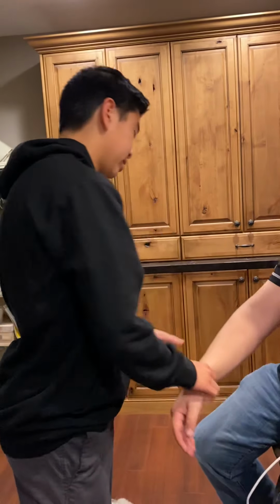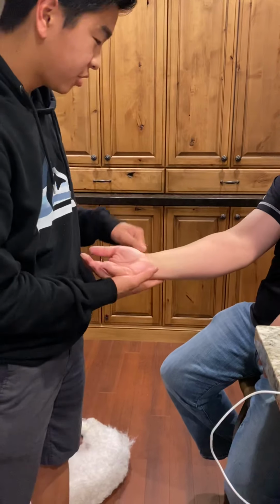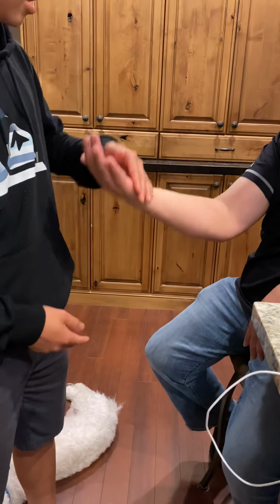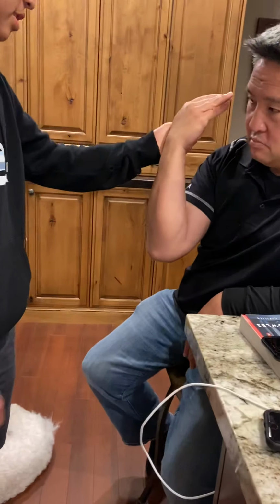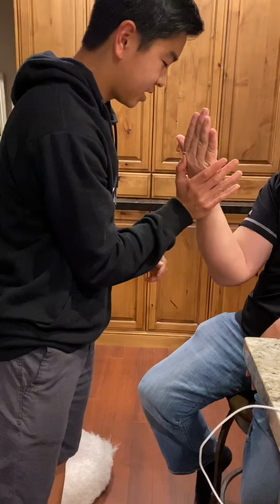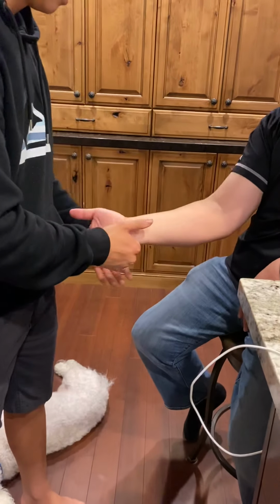So then after that, you go to resisted tests, doing all ranges of motion concentrically and eccentrically. So push against my hand, like this top hand, push against it. That's concentric flexion, come all the way up, resist me. That's eccentric, push against me. That's concentric extension, come all the way down, resist me.